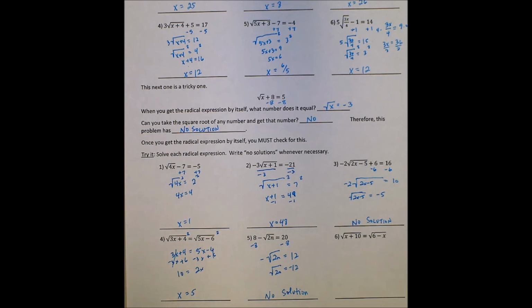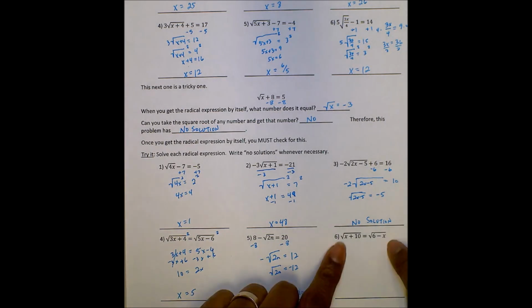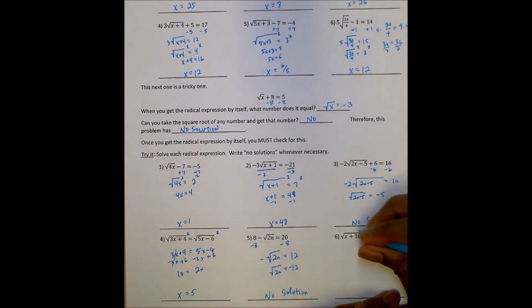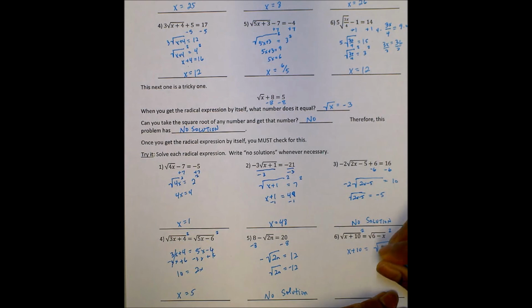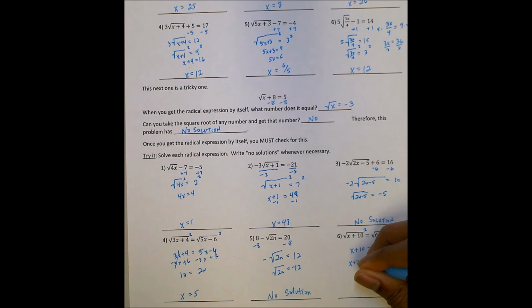Okay, now number 6, we have radical x plus 10 equals radical 6 minus x. Again, are the radical expressions by themselves? Yes. So we can square both sides. We have x plus 10 equals 6 minus x. We squared that side, so the radical is gone. And so now we can just solve this problem. I'll rewrite it because I don't want anybody to be confused by that.